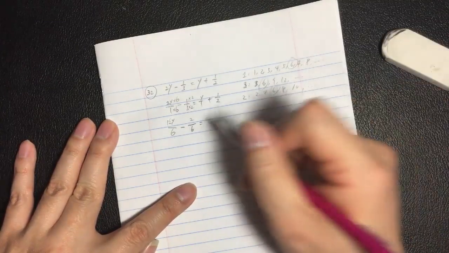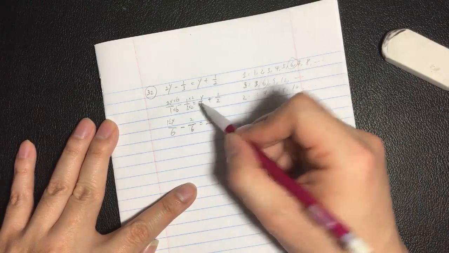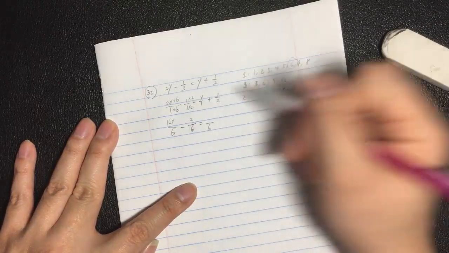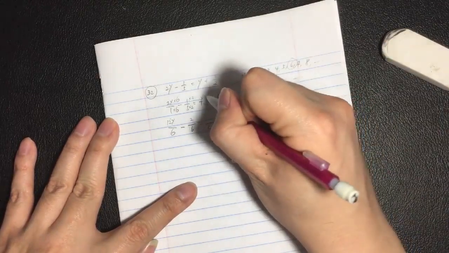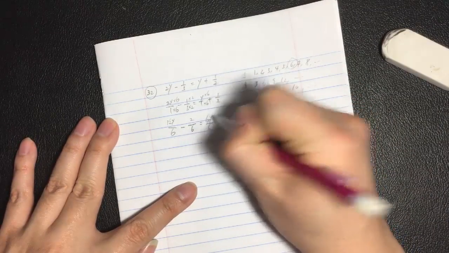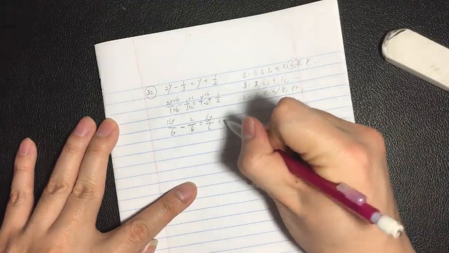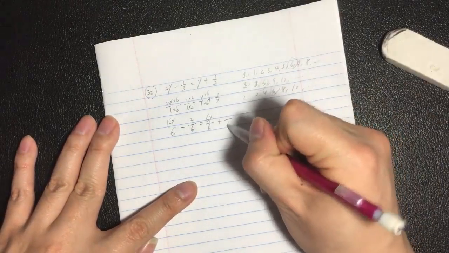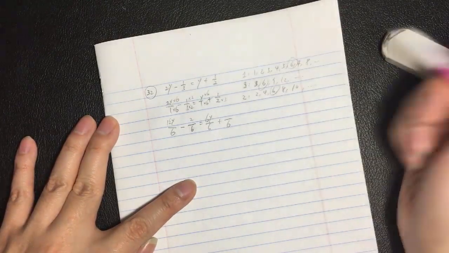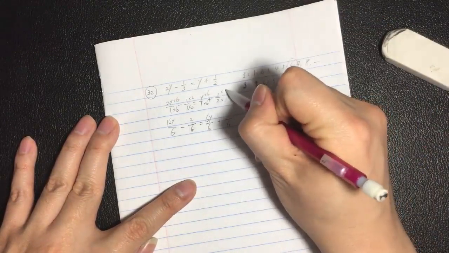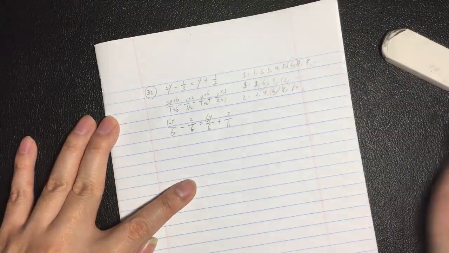Next, in order to make 1 to be 6, I multiply 1 by 6. Then do the same thing to the top. y times 6 is 6y. Last term. To make 2 to be 6, I need to multiply 2 by 3. Do the same thing to the top. 1 times 3 on the top is 3.